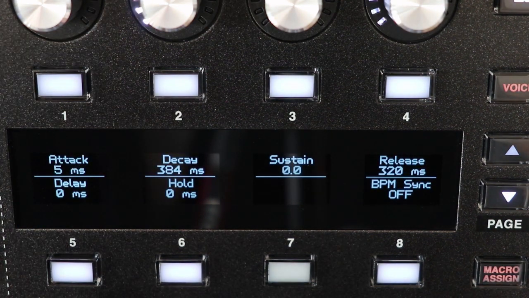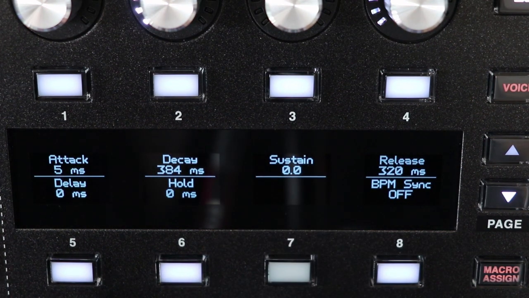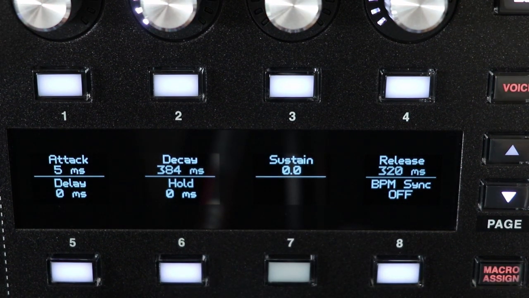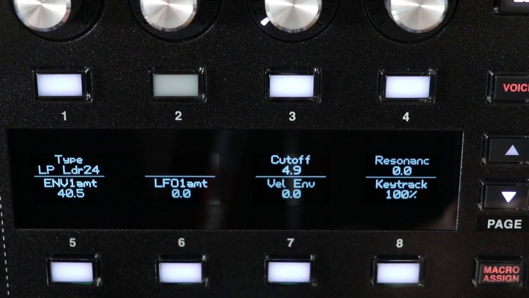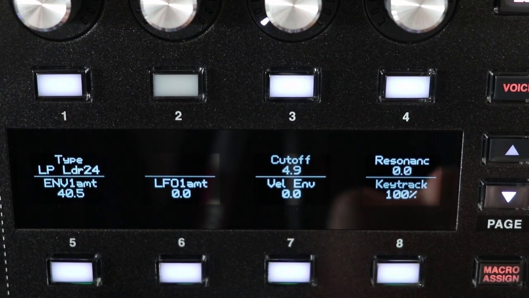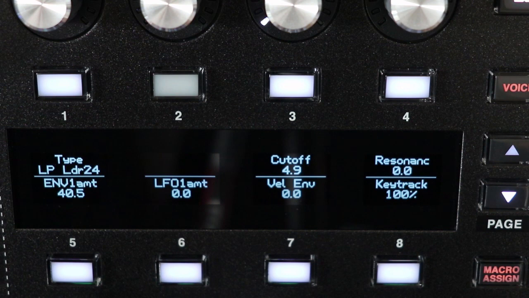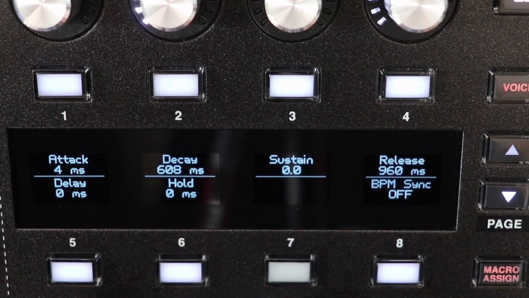Now you can see envelope 1, which by default controls the filter cutoff, has quite a short spike and 0 sustain. If I go into the filter 1, you can see the cutoff is quite low, but envelope 1 amount is enough to give it that bright attack. Envelope 2 has a similar shape, and that modulates the amp or the volume over the duration of each note. Quite similar, quite a fast attack, fast-ish decay time and 0 sustain.